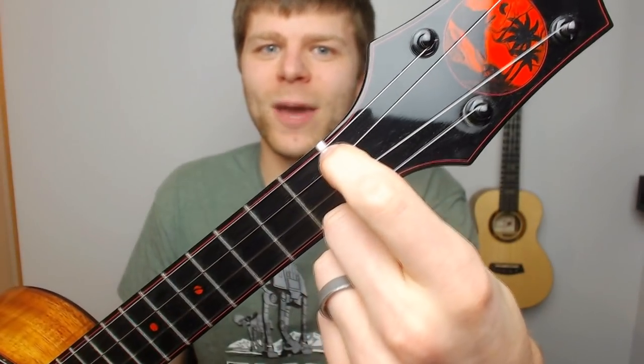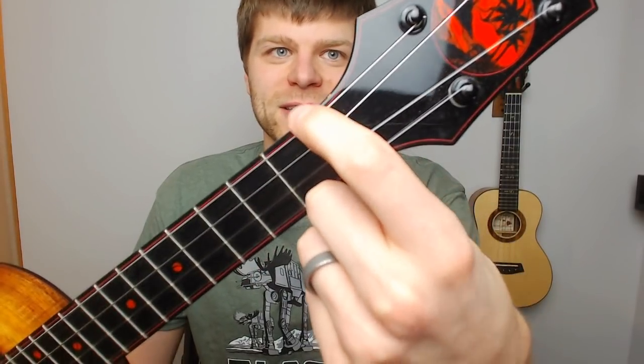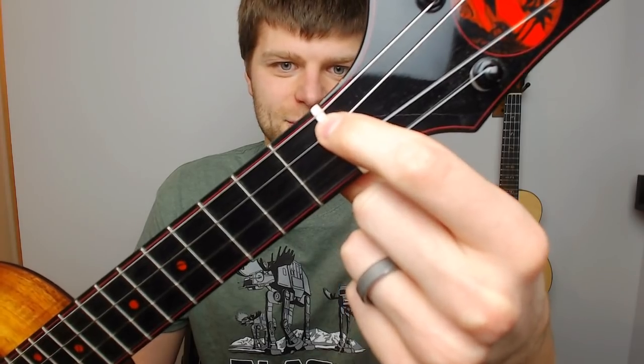So very important that you have the correct string for whichever you're trying to look for. One really important thing too is the nut, which is this white part here. The way that it's filed for the slot with the string is going to be reflected by how thick the string is. So if you're going from a high G to a low G, you might notice that the string will sit in the nut unevenly because the hole essentially isn't big enough.